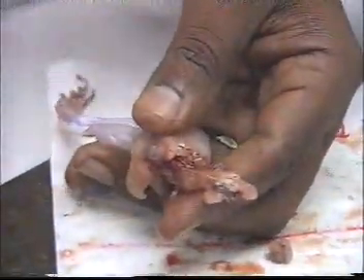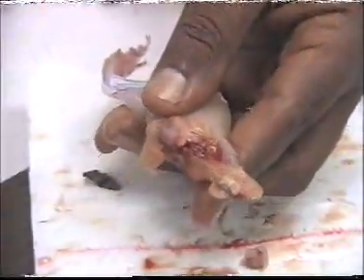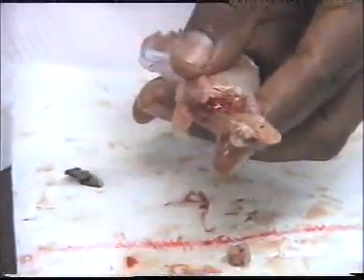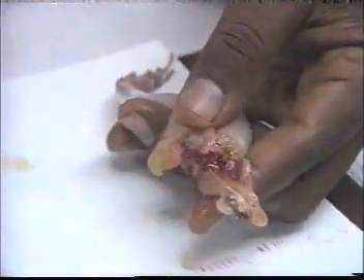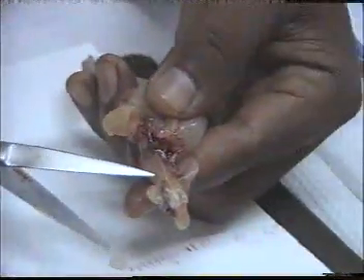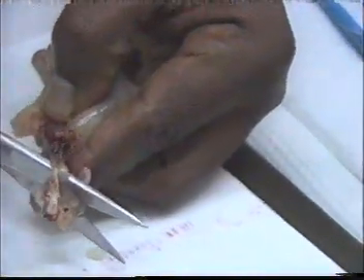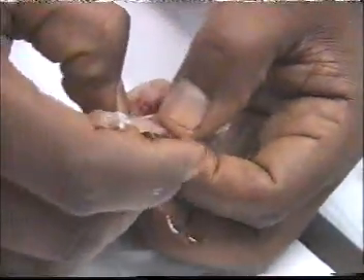So we keep this preparation. We put the scissors just below the nerve, and then we cut the pelvic bone.